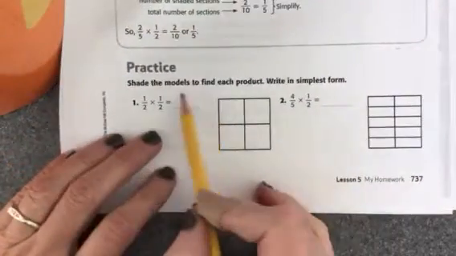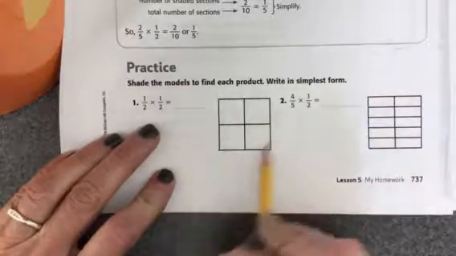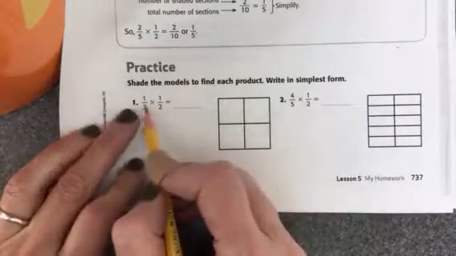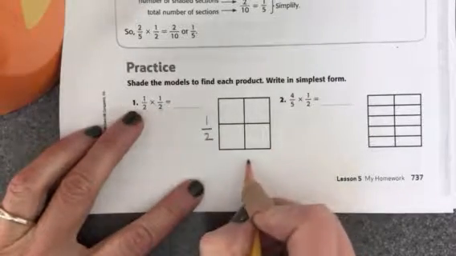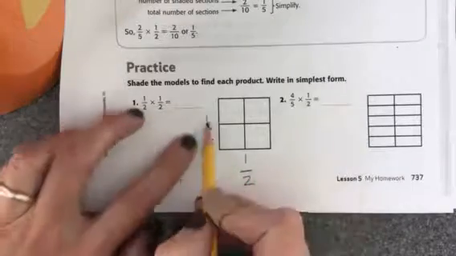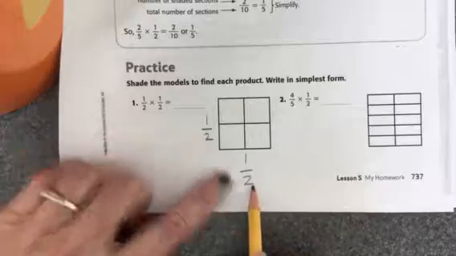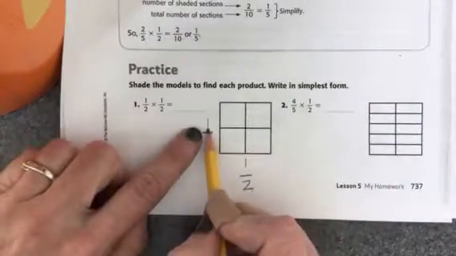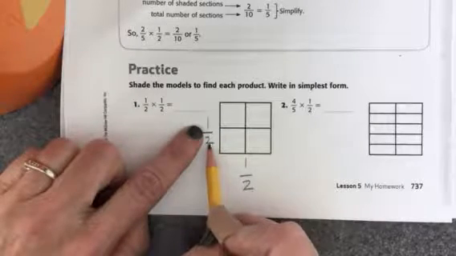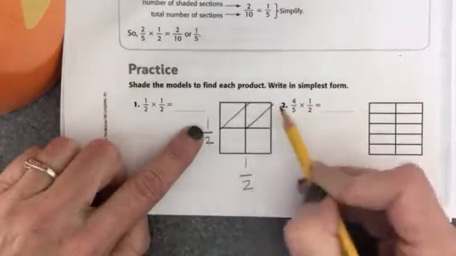All right, let's do another 1 or 2 together. Here it says shade the models to find each product and then write in simplest form. So the model has already been made for us, but I'm still going to put the fraction on each side. I put 1 fraction on the side and I put 1 fraction on the bottom. This tells me when I look at the denominator that I need 2 rows. And this denominator tells me that I need 2 columns. Now I look back at the numerator, and this numerator says 1 of the rows needs to be shaded. So I'll shade in 1 row.